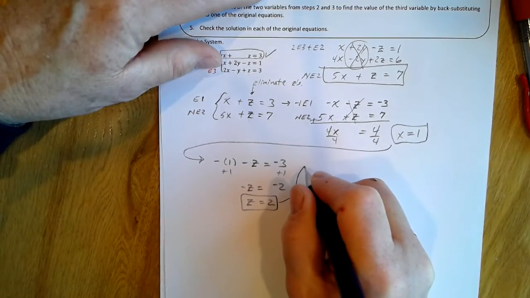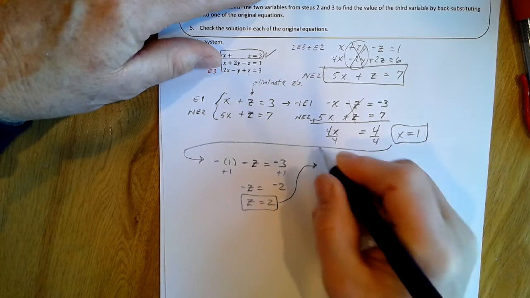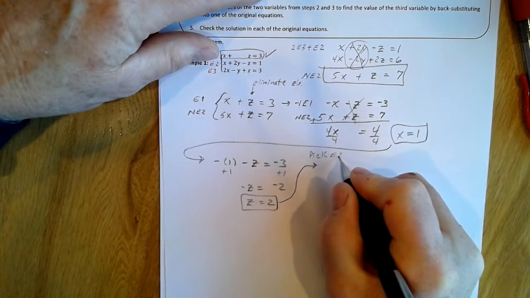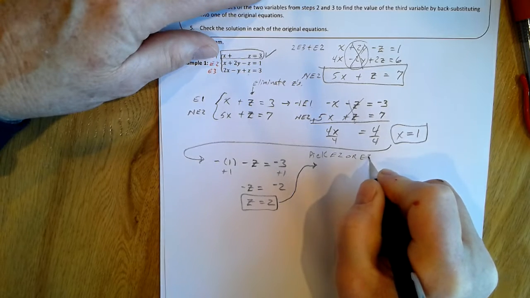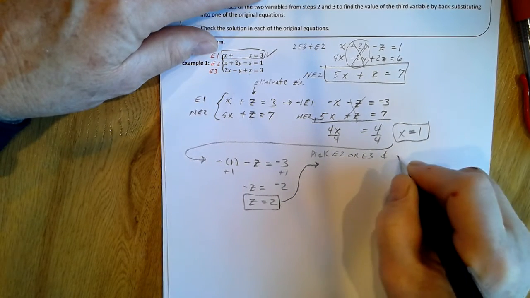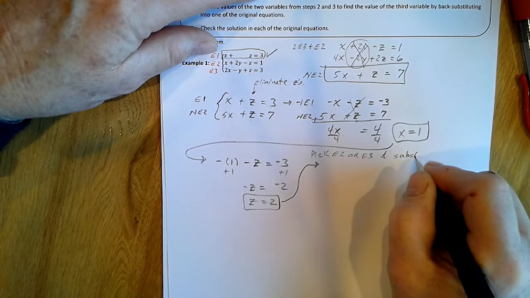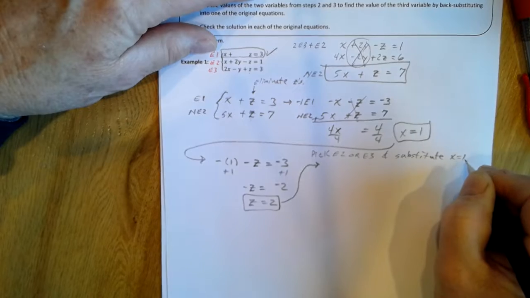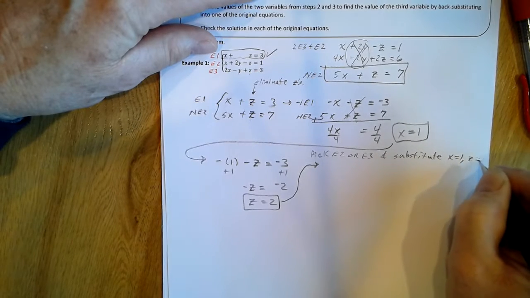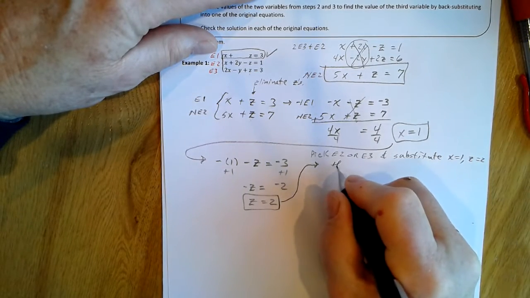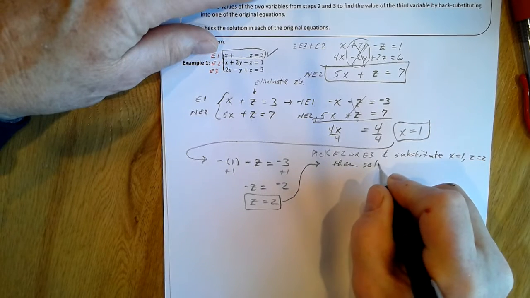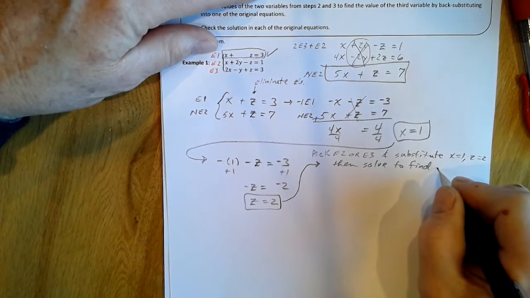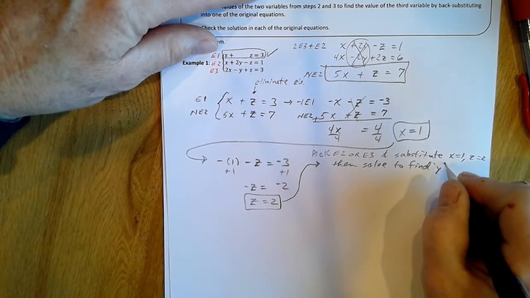Then I am going to pick E2 or E3 and substitute x equals 1, z equals 2, then solve to find, what am I looking for? y.